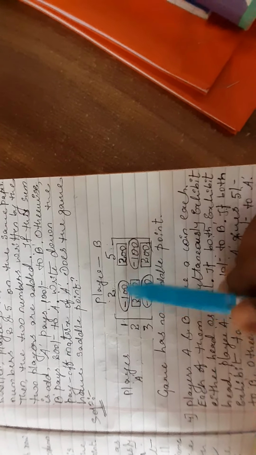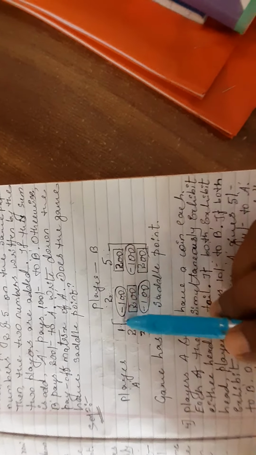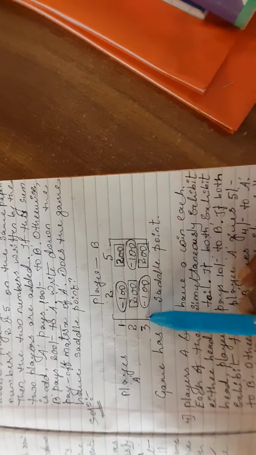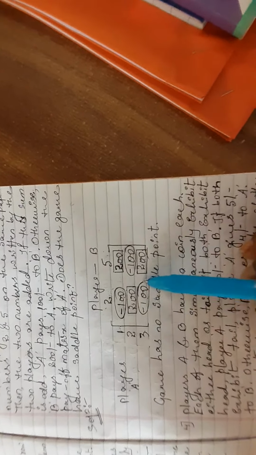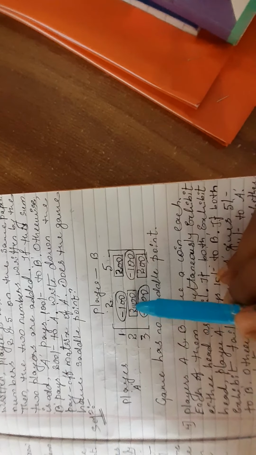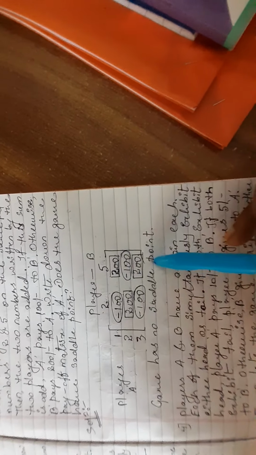So again, go for the max min and min max principle. Row wise, circle it. In the first row, the minimum is minus 100, circle it. In the second row, the minimum is minus 100, circle it. In the third row, the minimum is minus 100, circle it. Column wise, 200 is the maximum, square box. In the second column, we will get 200 and 200 twice.